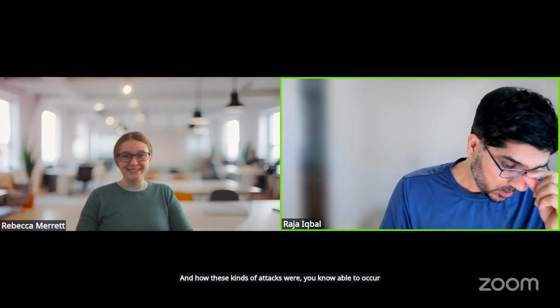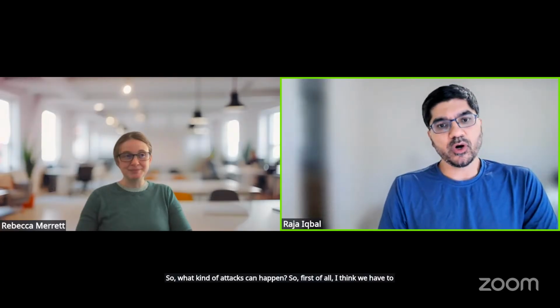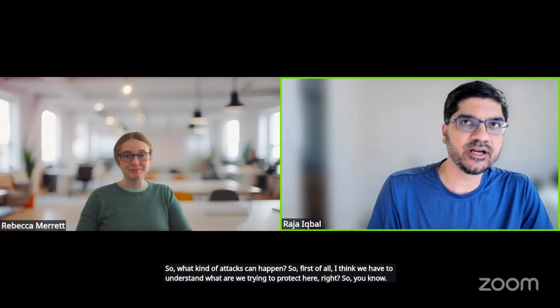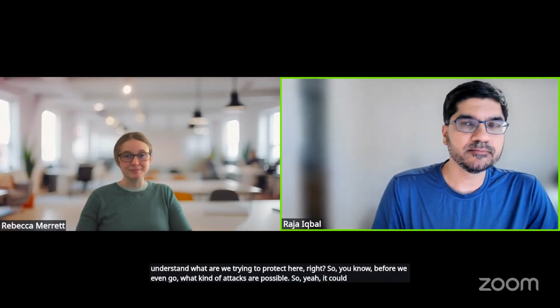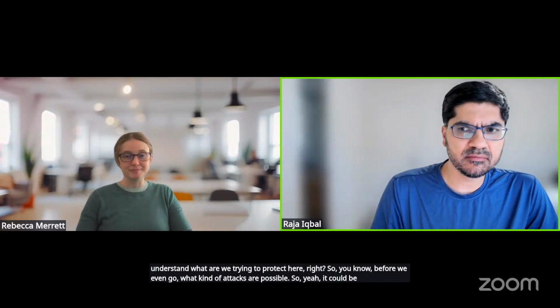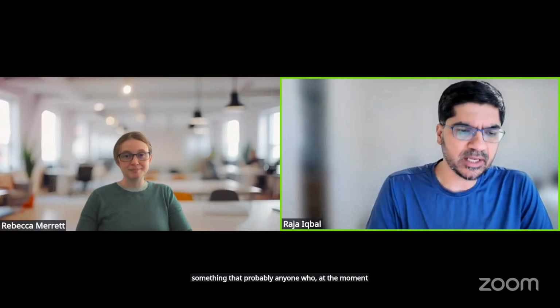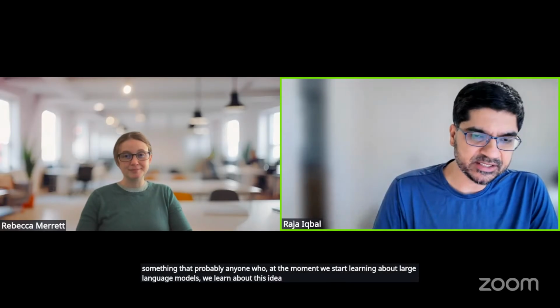Hmm. What kind of attacks can happen? First of all, I think we have to understand what we are trying to protect here, right? Before we even go into what kind of attacks are possible, it could be something that anyone, the moment we start learning about large language models, learns about: this idea of prompt injection and jailbreaking.